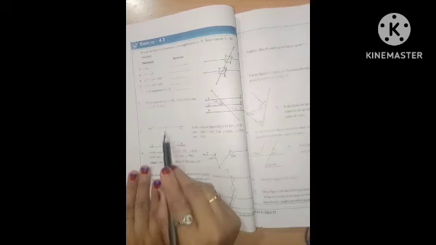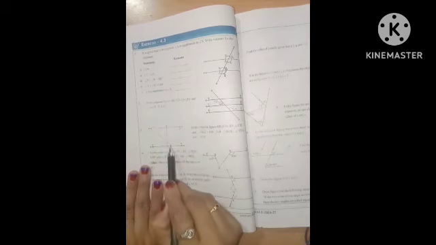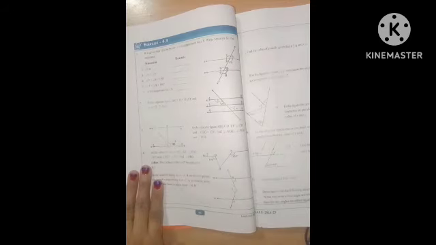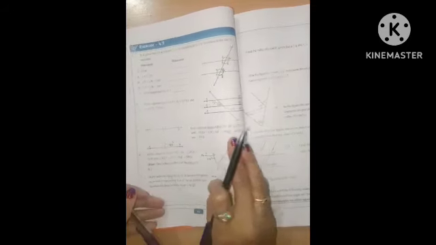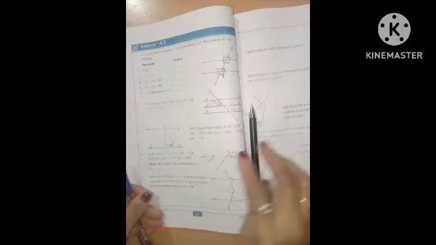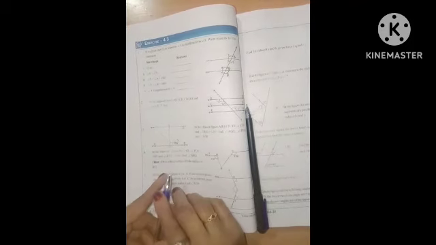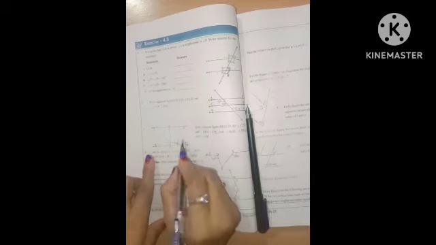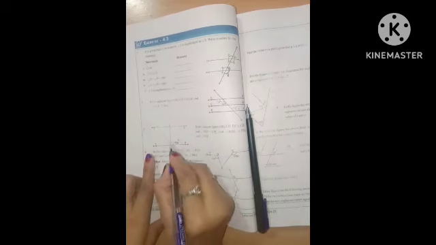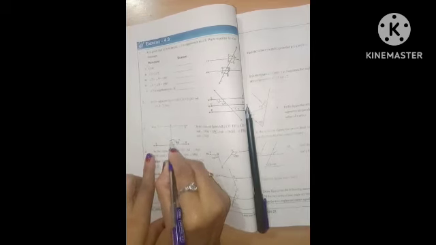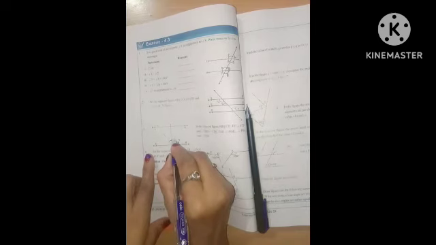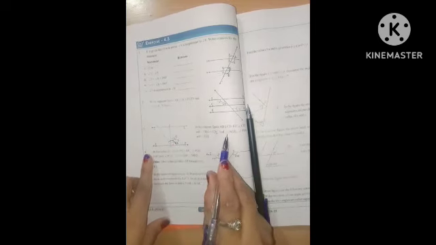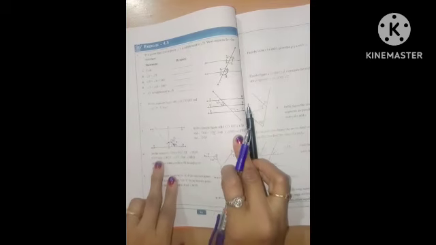Is it correct? Perpendicular, this symbol is given. This is 90 degrees is given. And next, what is this one? Another given is angle DEG, the 126 degrees is given. Yes, this 126 angle is given. Find angle AGE.